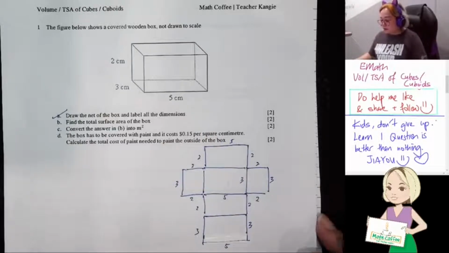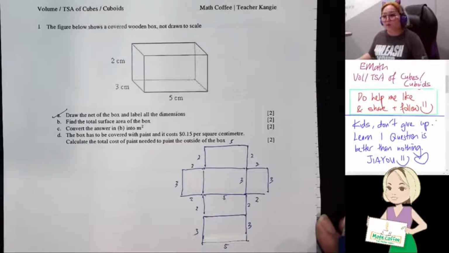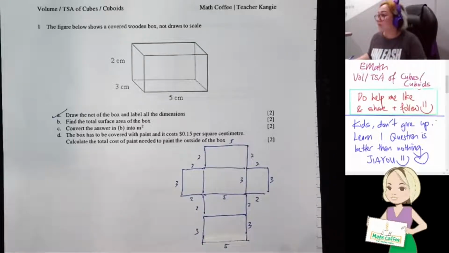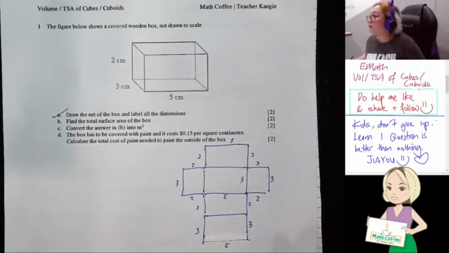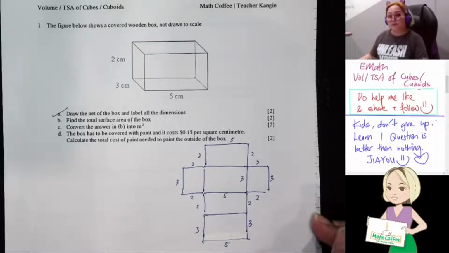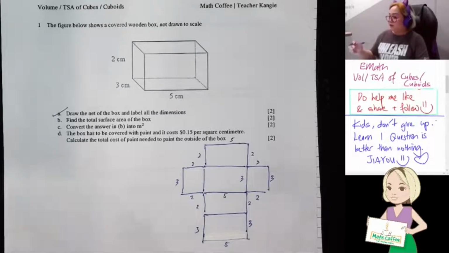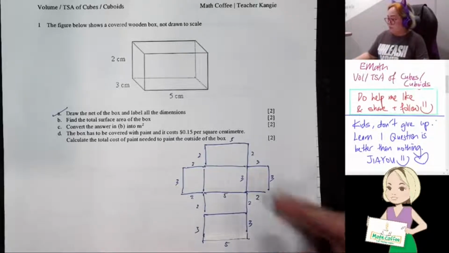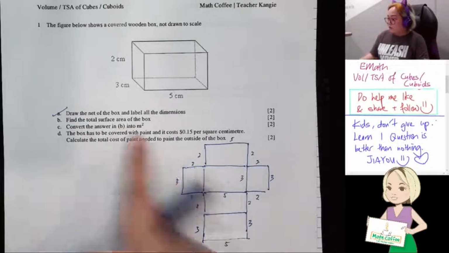Find the total surface area of the box. So the manual way of doing it is, I count 1, 2, 3, 4, 5, 6 faces. No, I never miss out, right? There are 6 faces, the 4 walls and the top and the bottom. Okay, so find the total surface area.